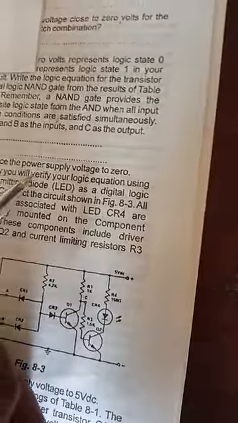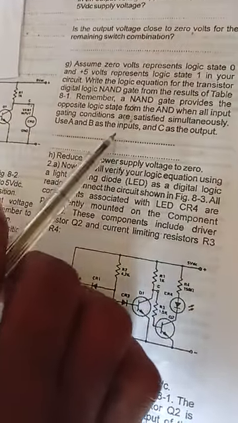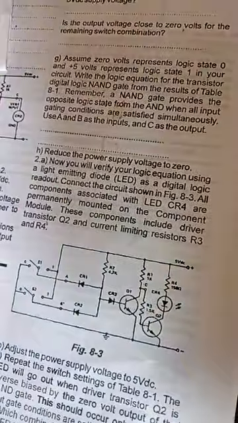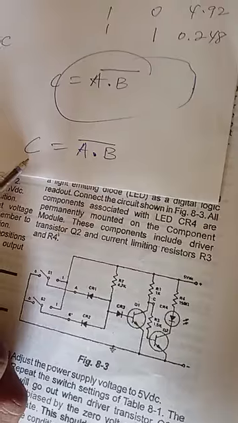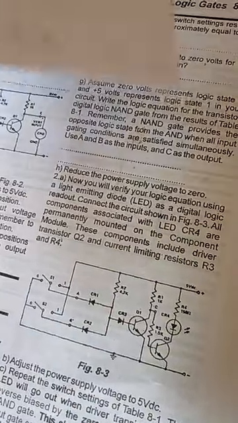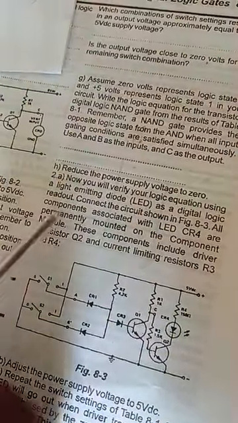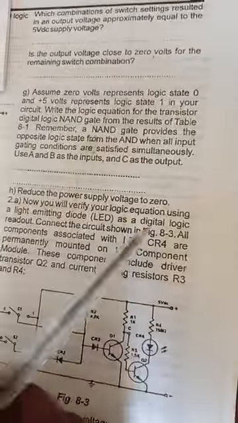Use A and B as inputs and C as the output. That's A and B as the two inputs, C as the output. So this is the equation for the NAND gate. And then lastly, reduce the power supply to 0.